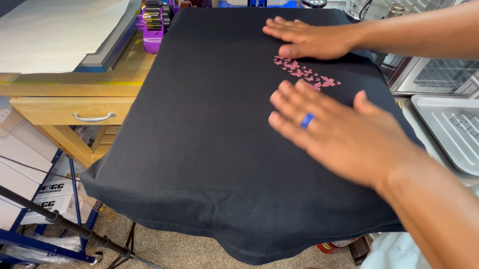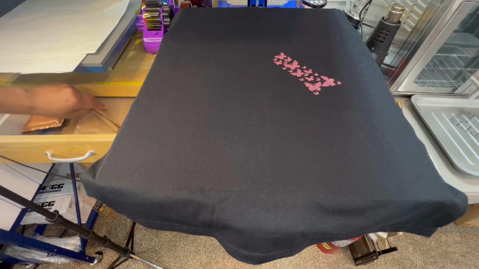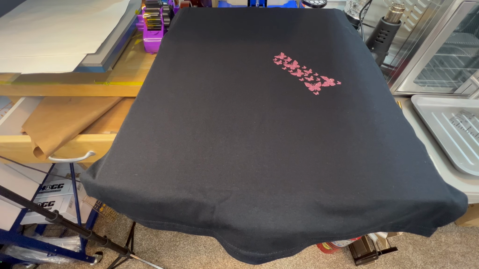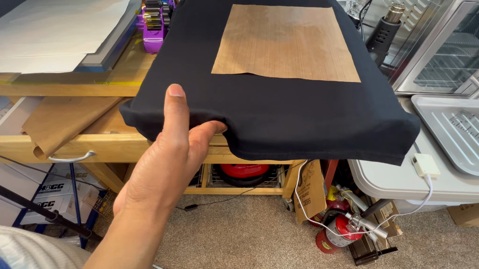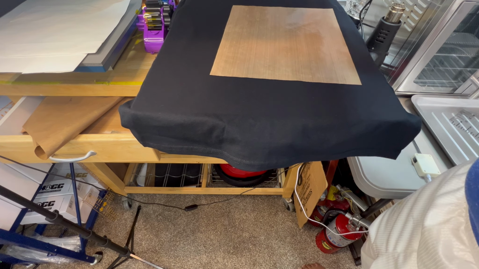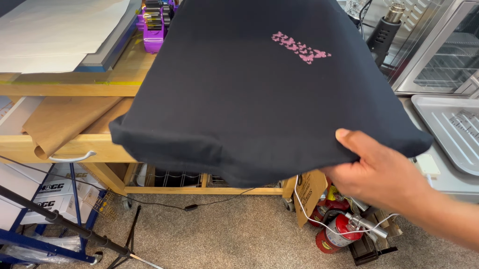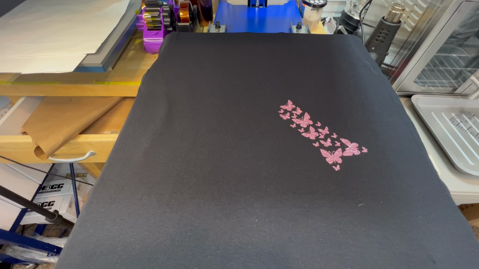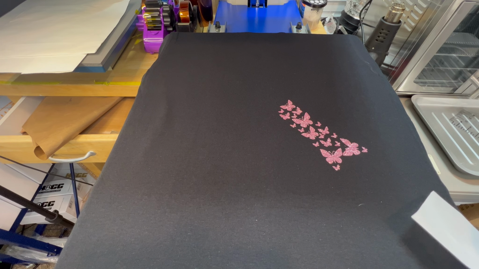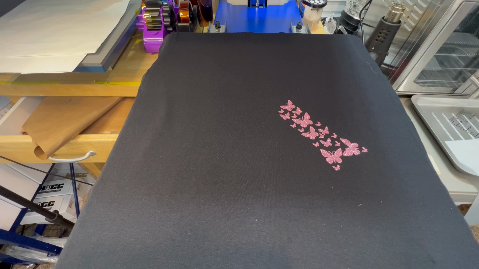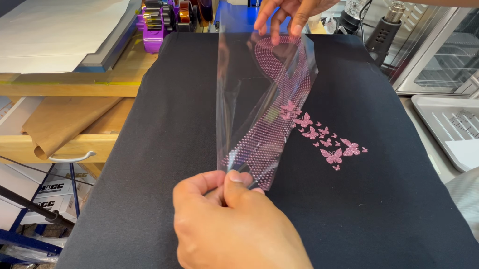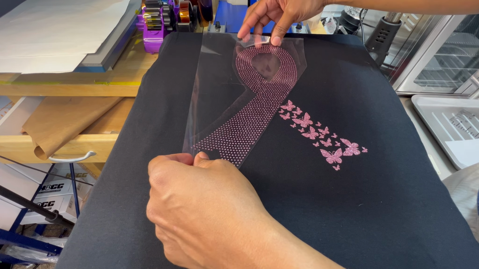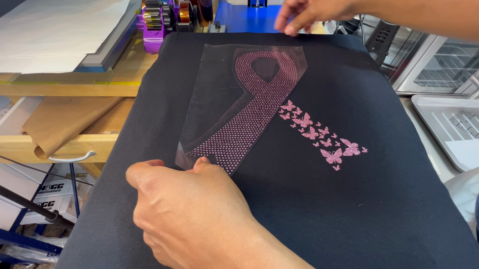I love hot peel vinyl. I can't stand cold peel vinyl. All right, now we can place the rhinestones where they're supposed to go.